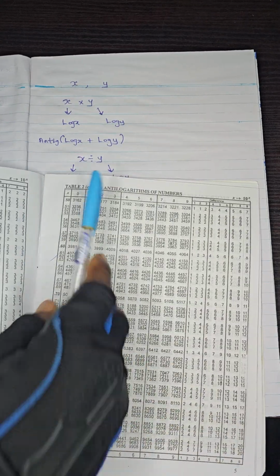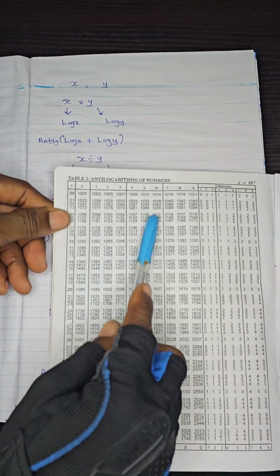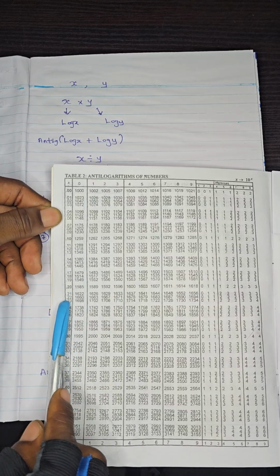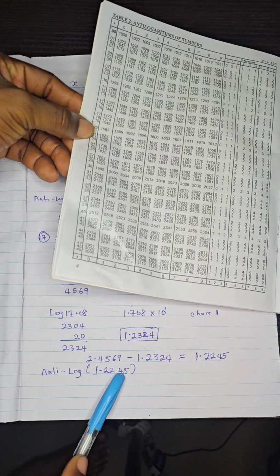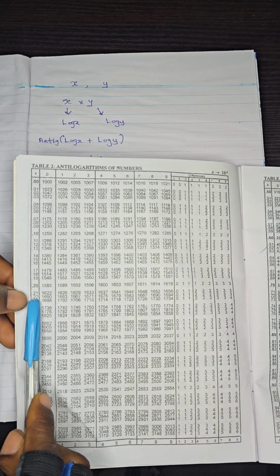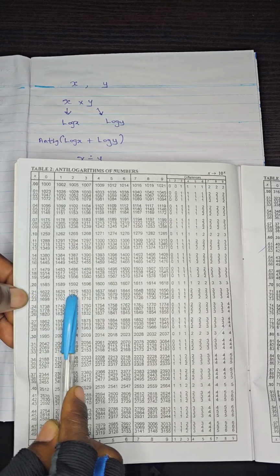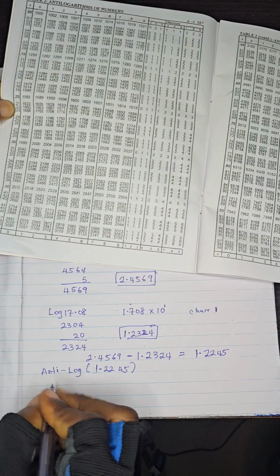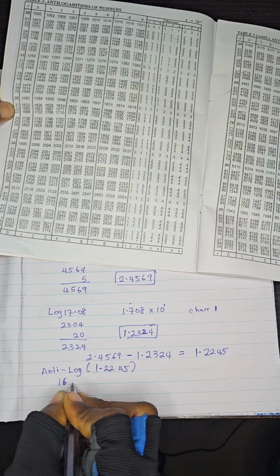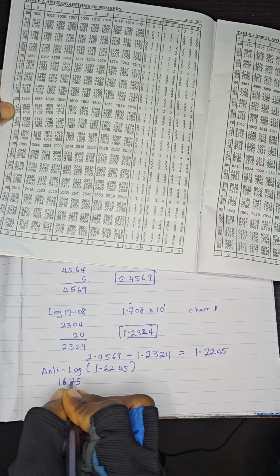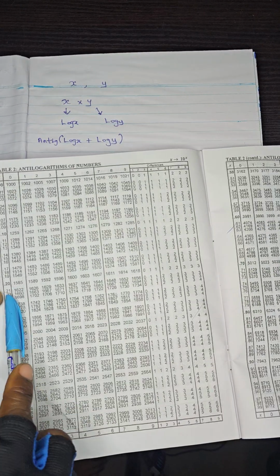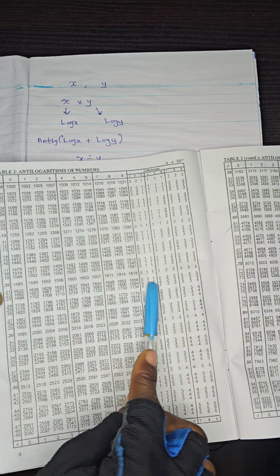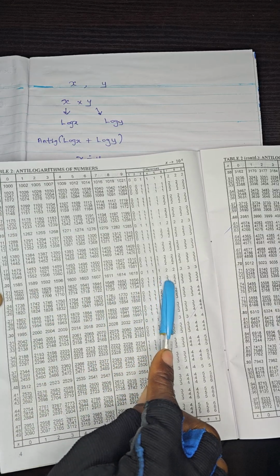Now make sure you are on the antilogarithm side. 22 under 4 is 1675. Difference of 5, so I'll go to the difference side of it. This is my 5, which is 2.